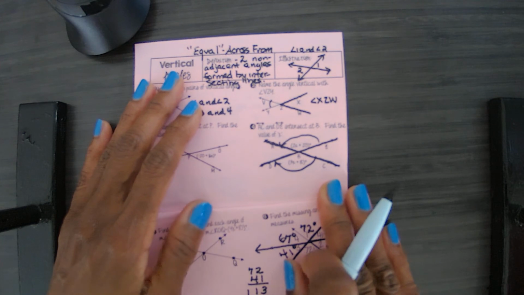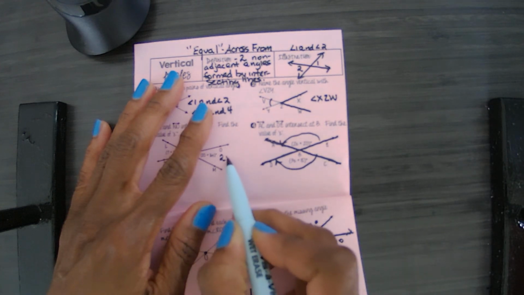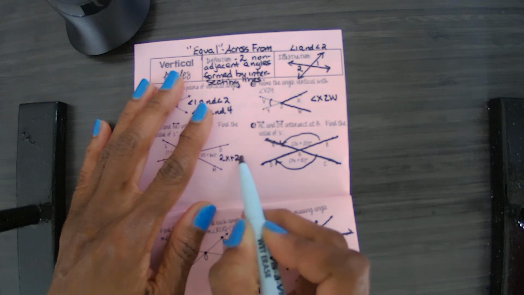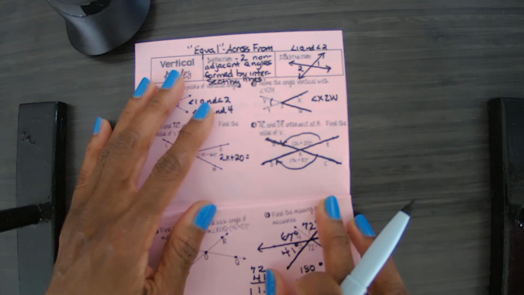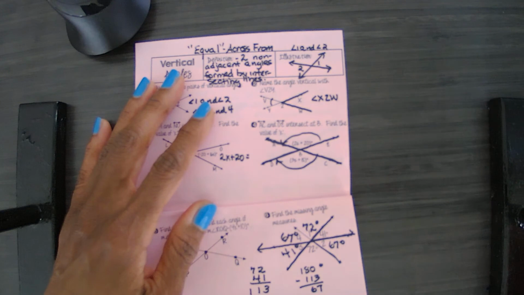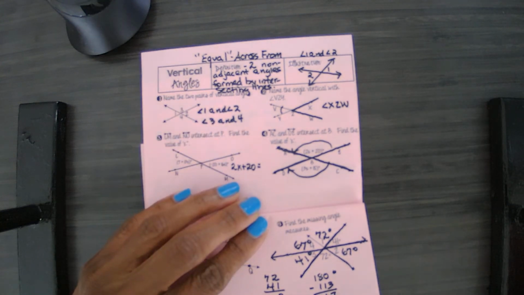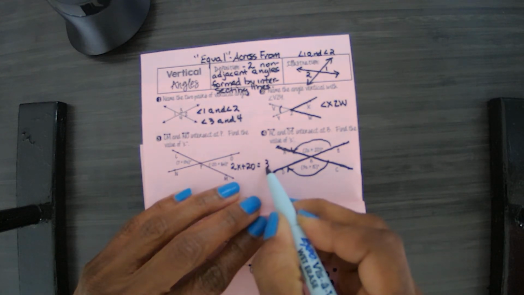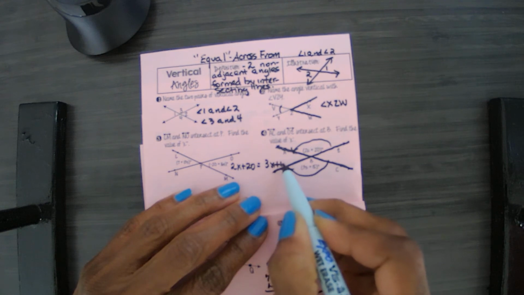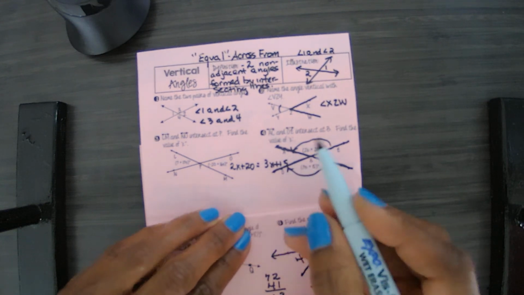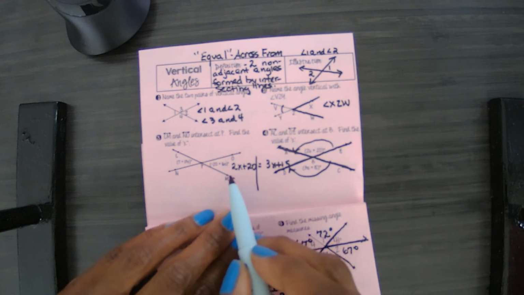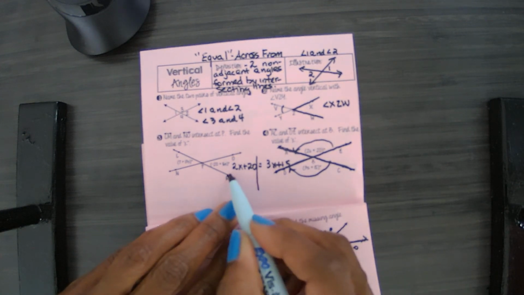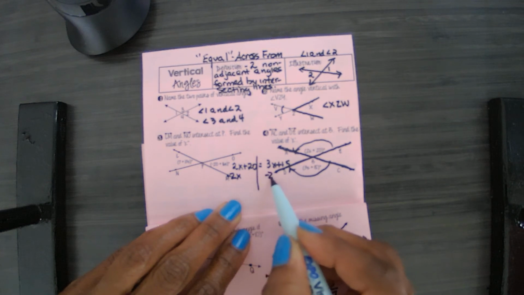2x plus 20 has got to be equal to 3x plus 15. This is the equation that I'm going to solve, and it says find x. Well, I'm going to subtract 2x from both sides.